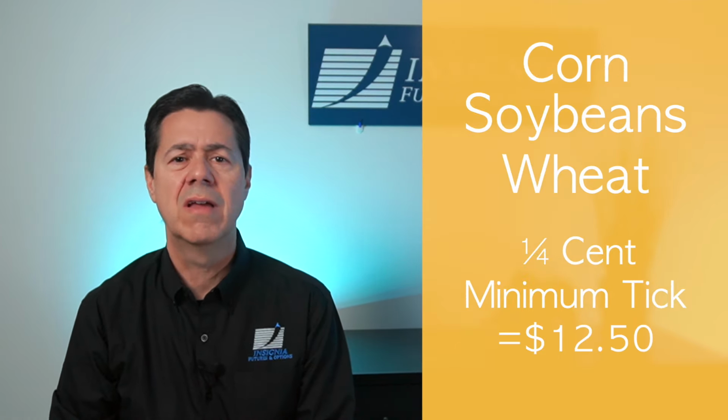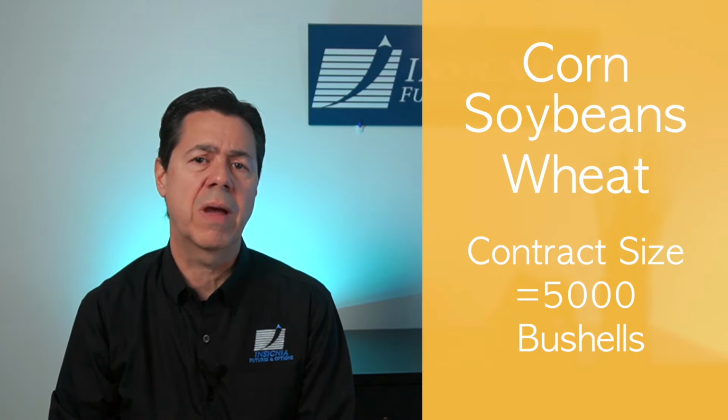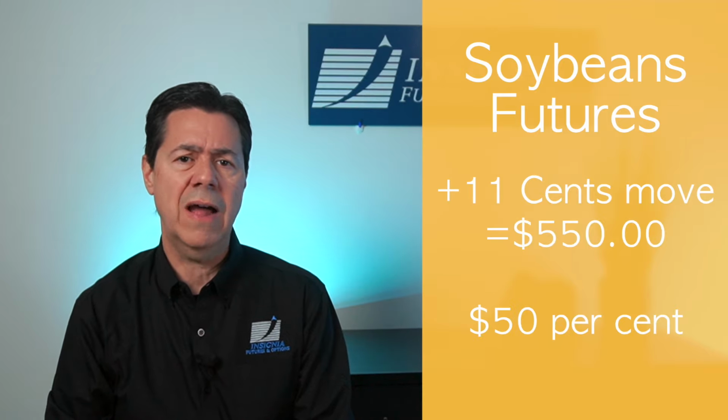Every futures contract has its own point and tick value. Many futures market sectors will often share point values and tick sizes, such as the futures grain sector. Three of the major grain futures contracts, corn, soybean, and wheat, all share a quarter-cent minimum tick size, which equates to $12.50. A full 1 cent move in any of these three grain markets is equal to $50. All three of these futures markets have a contract size equal to 5,000 bushels of the corresponding commodity. If soybean futures prices were to go up 11 cents in one day, this price move would equal $550.